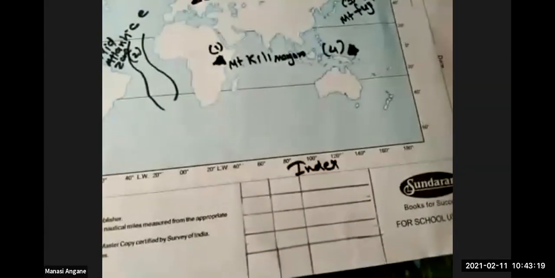So in this way, you are going to fill this index. So I think we have covered all the map reading, and we have covered the map filling. So I am done with the lecture.